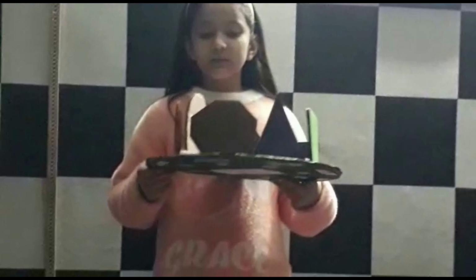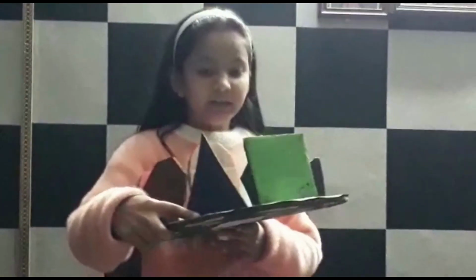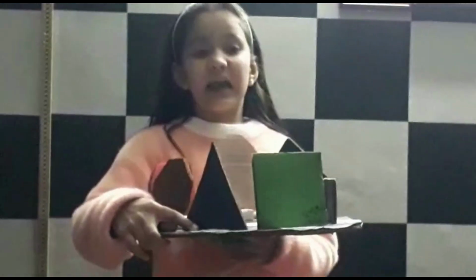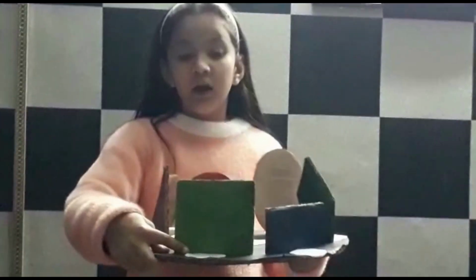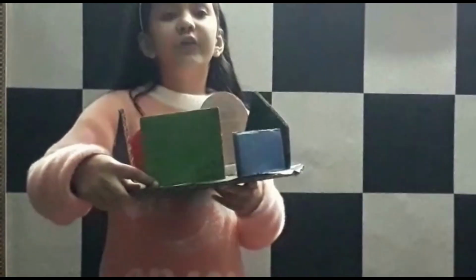For example, bangle. Next one is octagon, which has 8 sides. For example, open umbrella. Next one is a triangle, which has 3 sides. For example, sandwich. Next one is square, which has 4 sides. So sides are equal. For example, carom board.